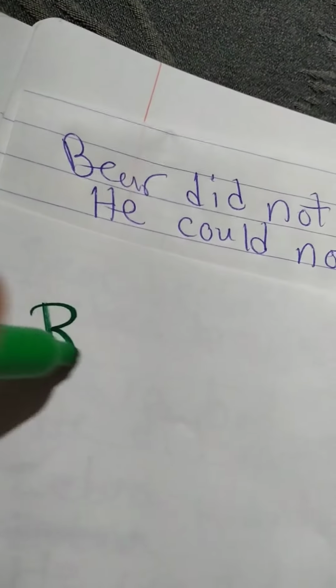And I'm going to go with the word for. For. That sounds weird, right? We don't really see that one a lot. For. He could not swim. So I'm not going to do a capital H. I'm going to do a lowercase h. Little h, right? He could not swim, period. Bear did not like the water, comma, for he could not swim.